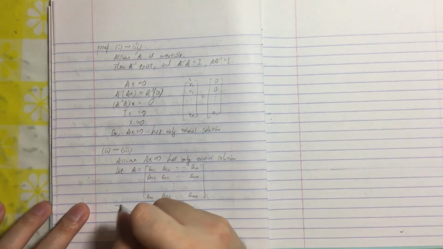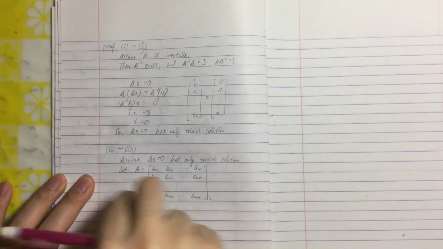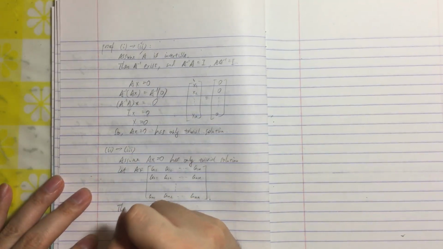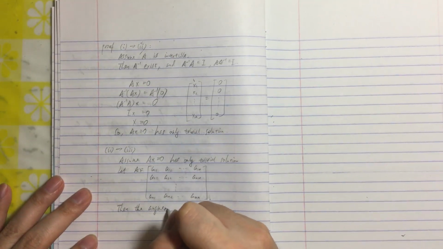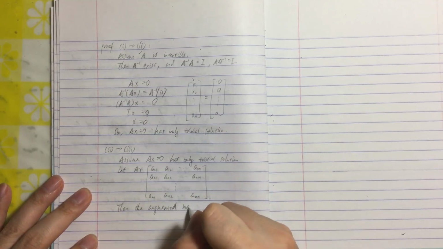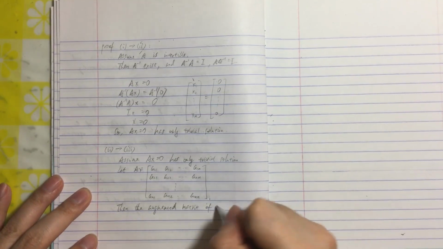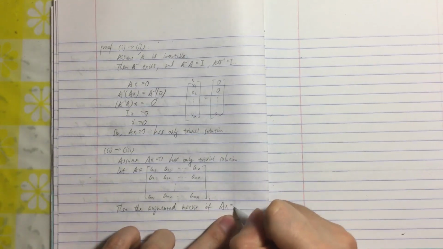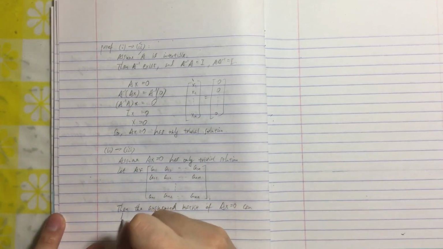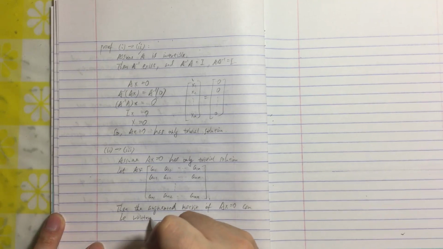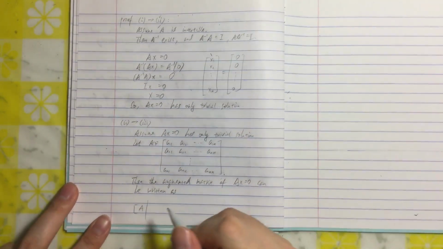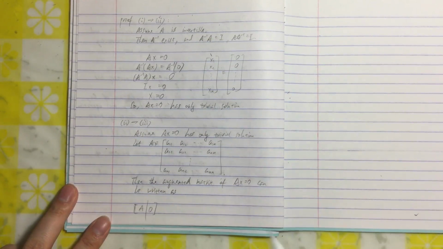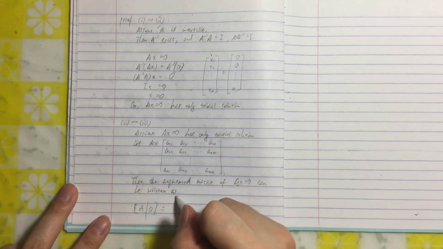Then the augmented matrix of this equation AX equal to 0 can be written as matrix A followed by a column of 0, which looks like this.